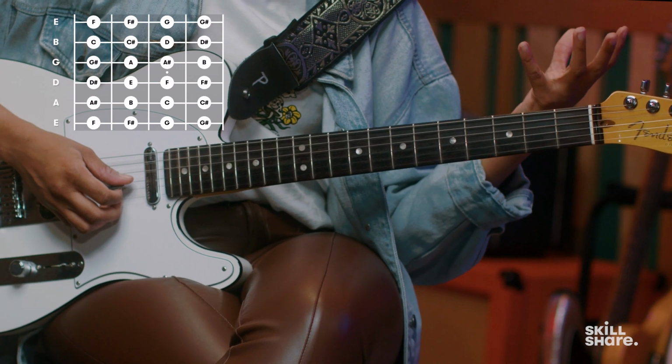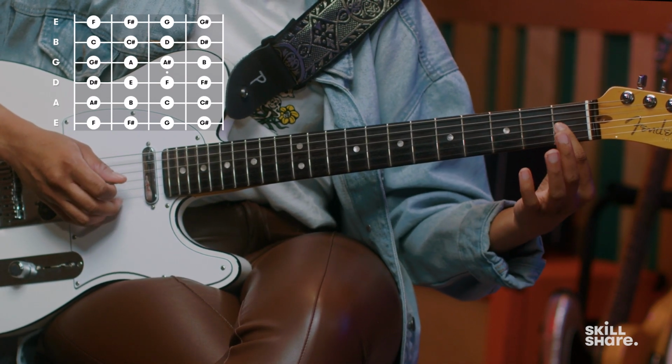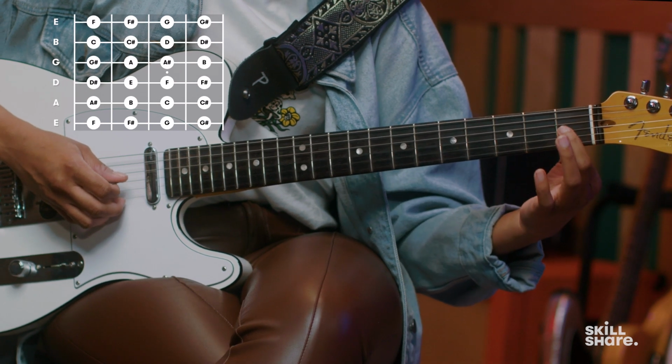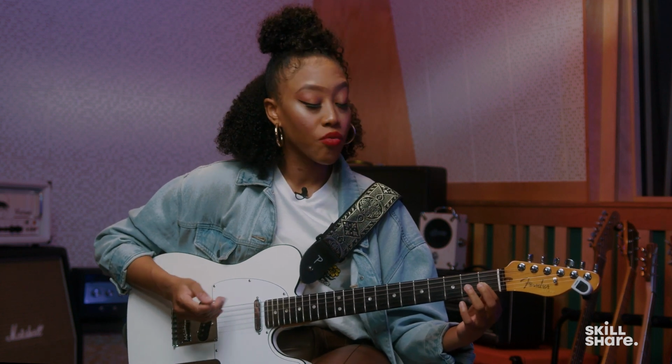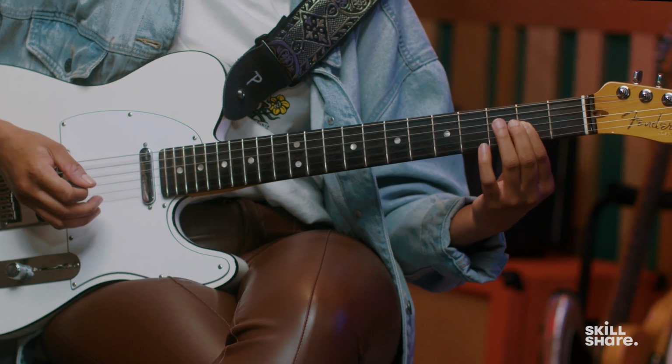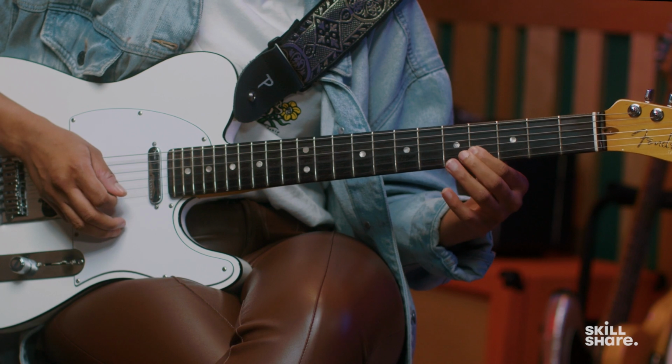What's closest to A flat? G. All I would do is add my index finger to the first fret and there's A flat. This time, I want you to shift up 3 frets. 1, 2, 3. And then I want you to shift down 2 strings again. 1, 2.